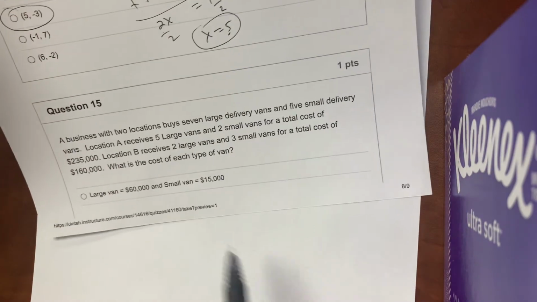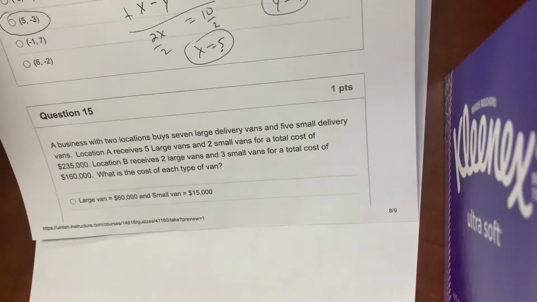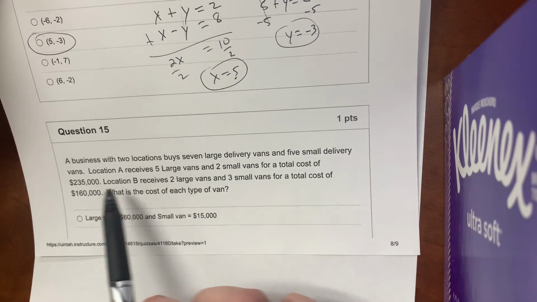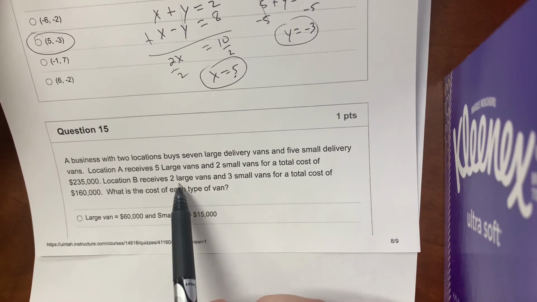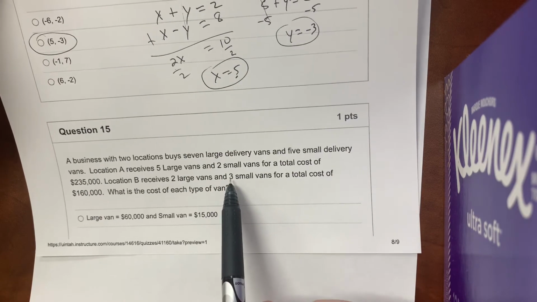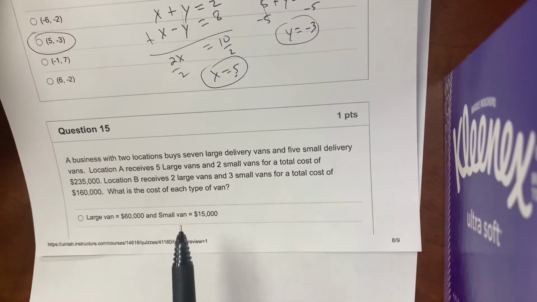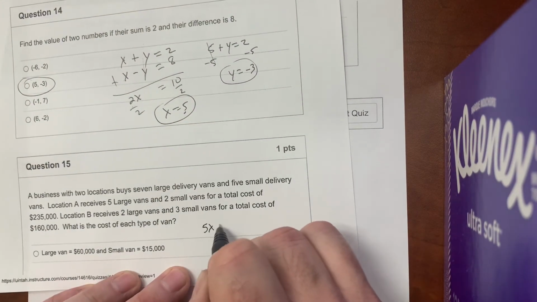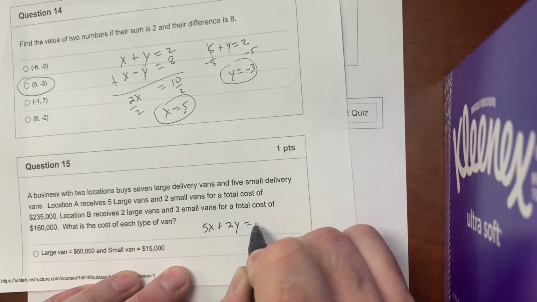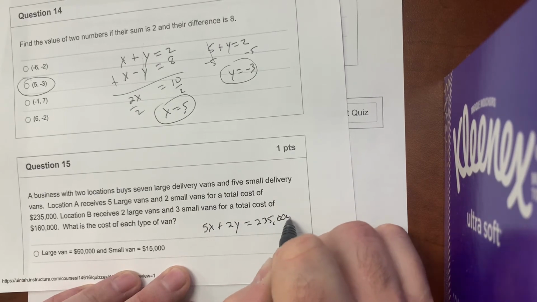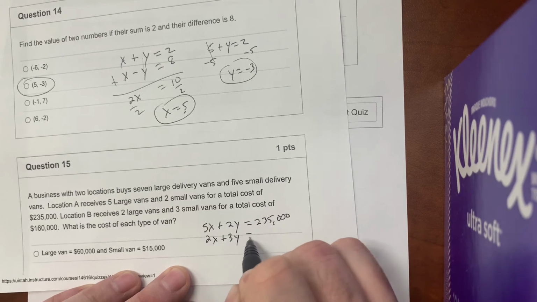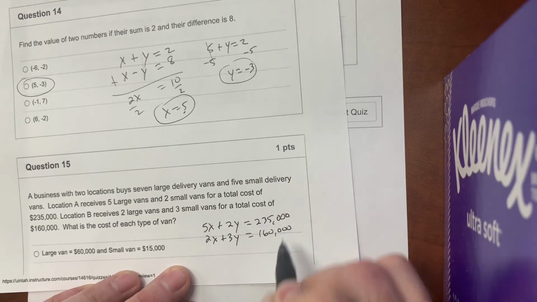15, a business tells you all about vans. This is two different purchases. We've got large vans and small vans. We made one purchase of 5 large and 2 small, and it cost $235,000. We made another purchase, 2 large vans, 3 small, and it cost $160,000. So the two equations that I would set up right there are 5 large, 2 small, and the total was $235,000. My second scenario was 2 large and 3 small for $160,000.